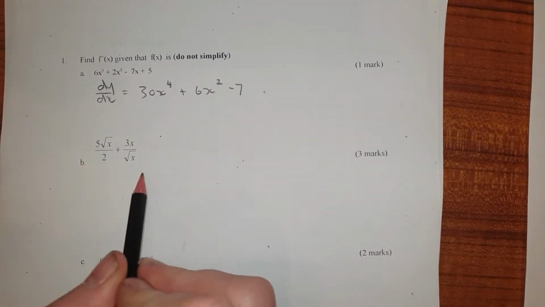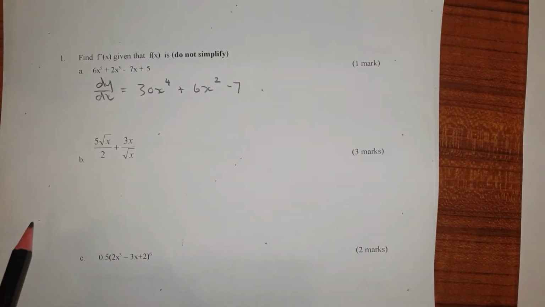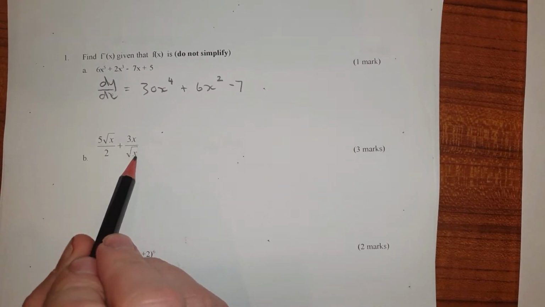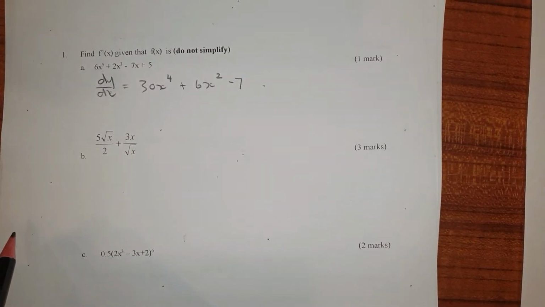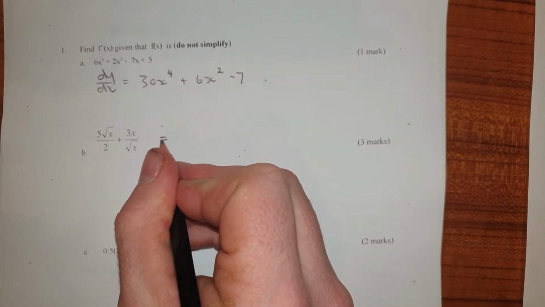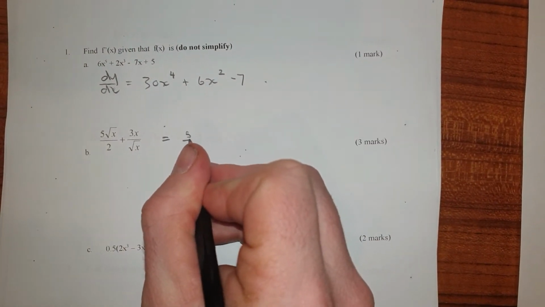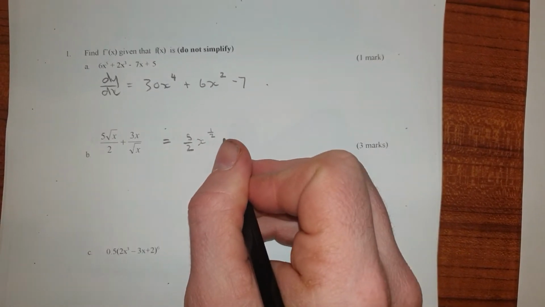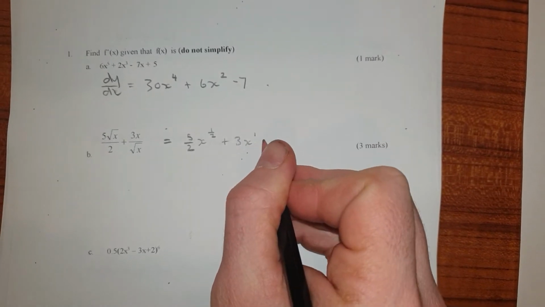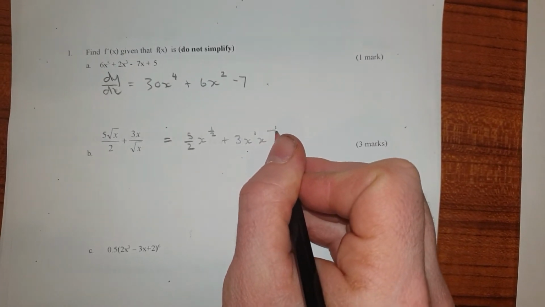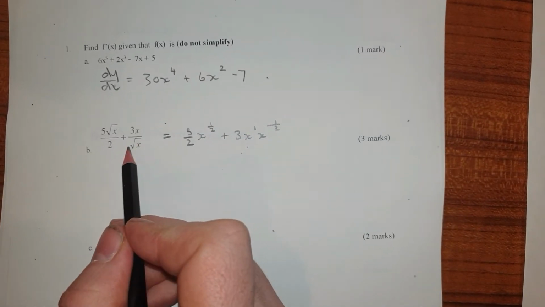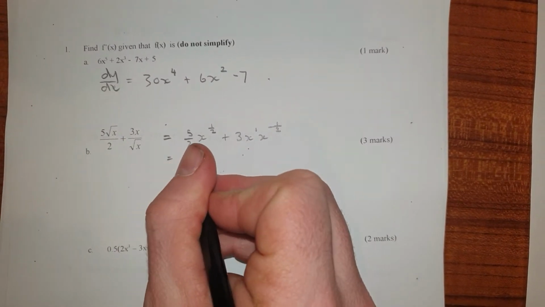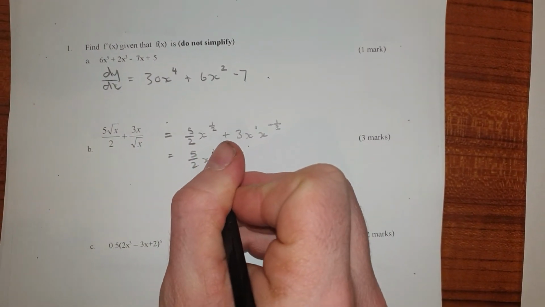Okay, question B, when I look at this, I'd always want to convert the square root into power of a half. Likewise with this, I've got a fraction here, and these can actually cancel down if I think about how the index rules will work. So let's just rewrite this to start with as 5 on 2, just a single constant, x to the power of a half, plus 3 times x to the power of 1, x to the power of negative a half. Negative a half comes from the square root of x on the denominator position. And if I think about how that looks, 5 on 2, x to the half.